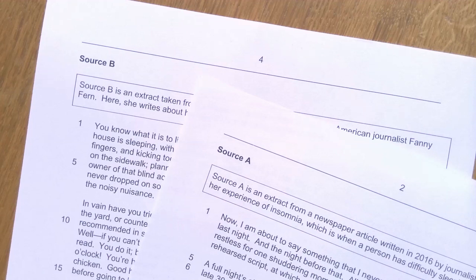These videos are recorded to talk you through how to answer questions in English Language Paper 2 for the AQA Examination Board. When it comes to the sources that I've used and the examples that I've written on today, they are from the November 2022 paper.